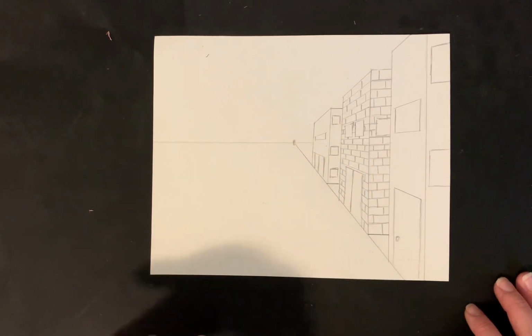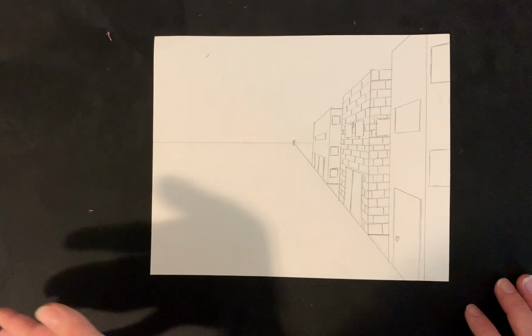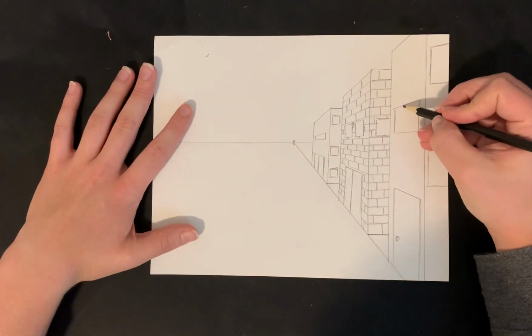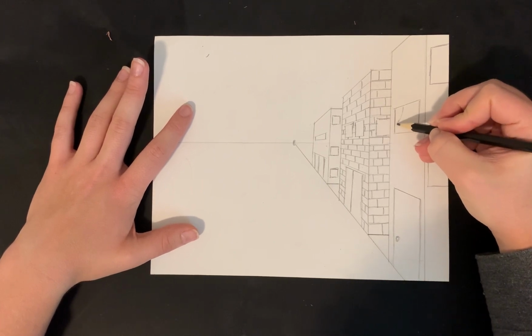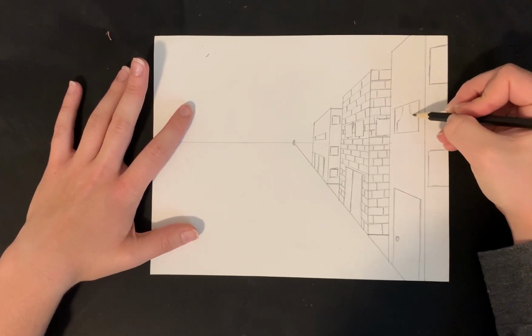Also, if you want to design your windows, you can start doing that now. If you want to see some curtains poking through on your windows, you could draw those in.